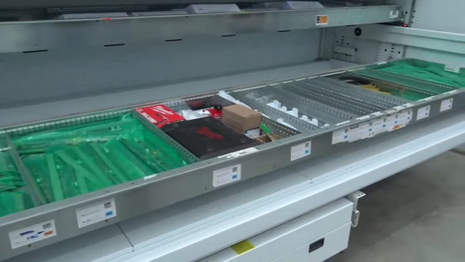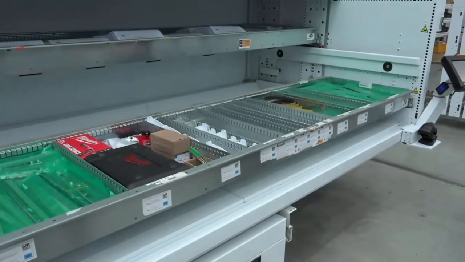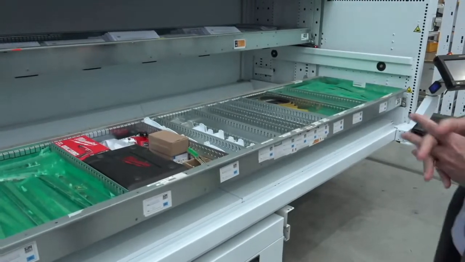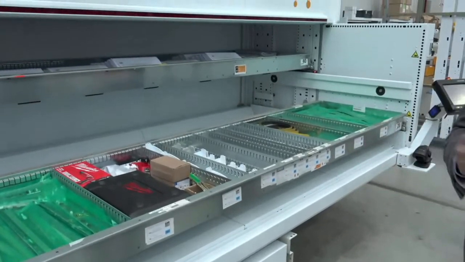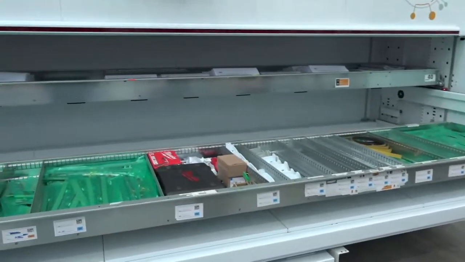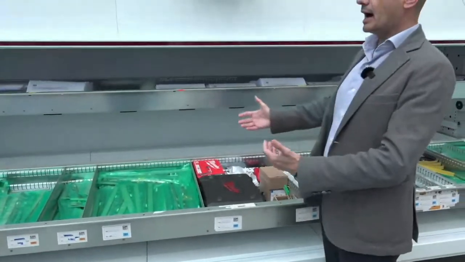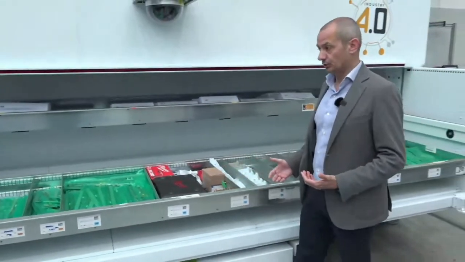One of the nice features of this product, and here we enter a little bit more in details regarding the different options and solutions that we have. What you see here is the so-called external bay. External bay means that the tray comes out of the footprint of the unit.